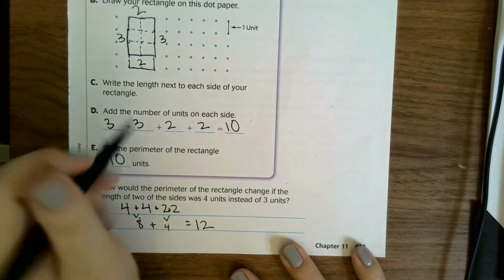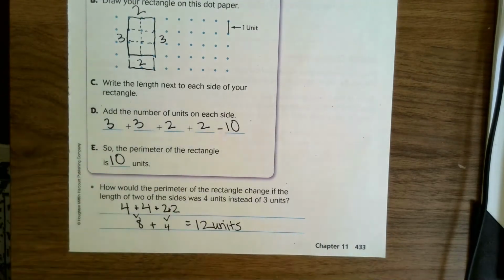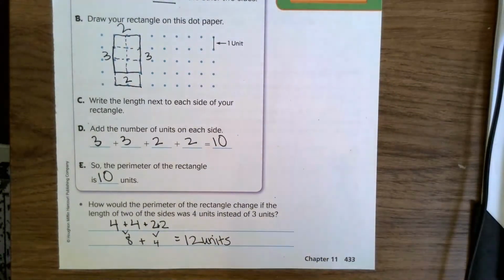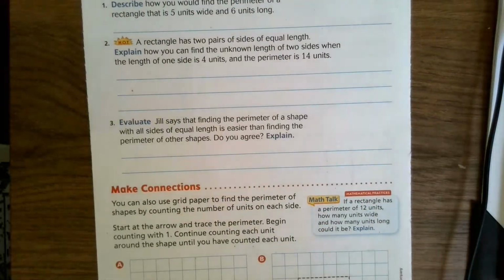The label we're using is units. Okay, so the distance around something. Keep that in mind when we're talking about perimeter. Let's do a few more.